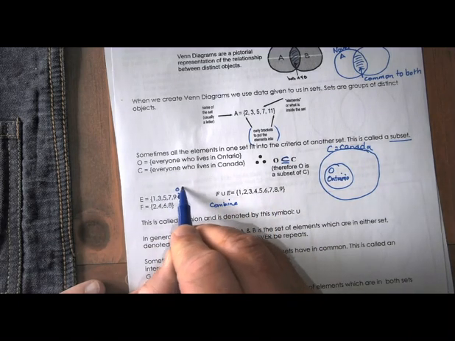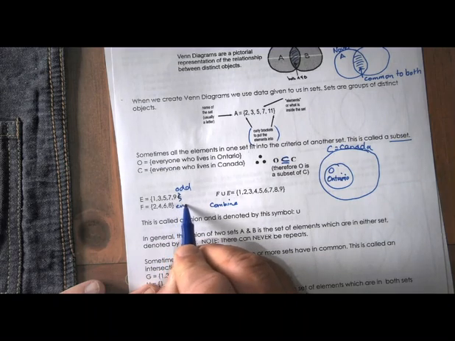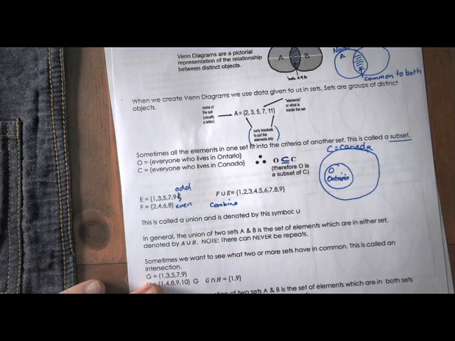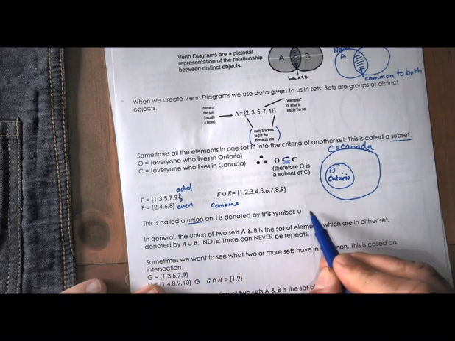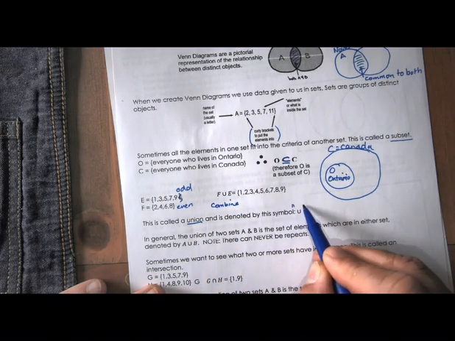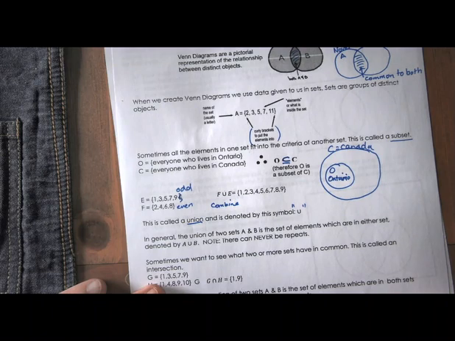So, for example, these are odd, these are even. If we combine them, they're all together. So this is what's called the union. And the symbol here, U, says union. In general, the union of two sets, A and B, is a set of the elements which are in either set, denoted by that. Note that there can never be repeats. And we're going to show you what that means in a second.